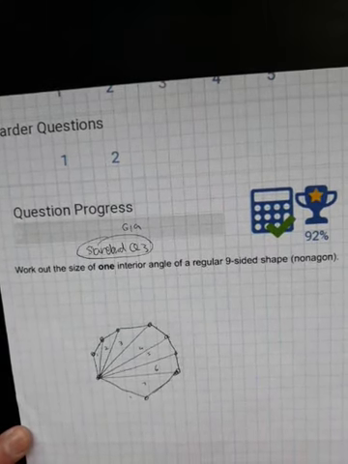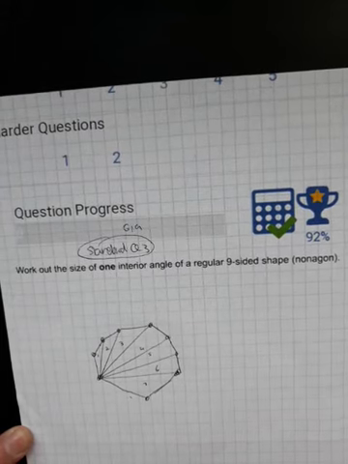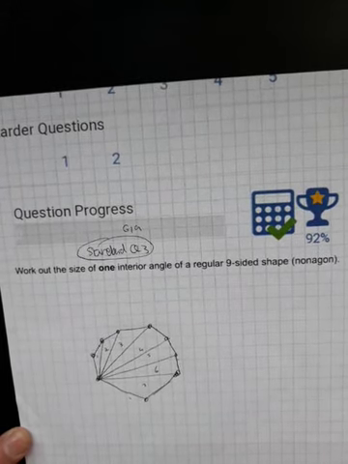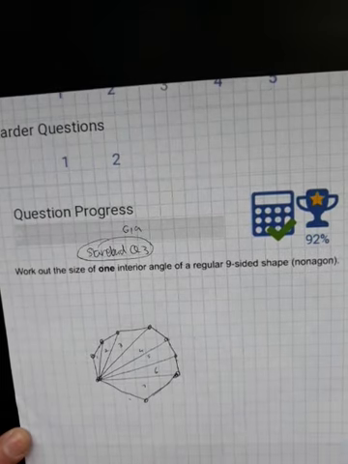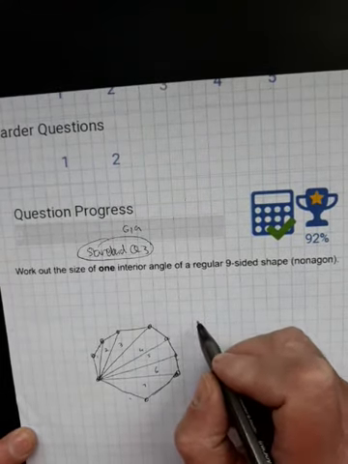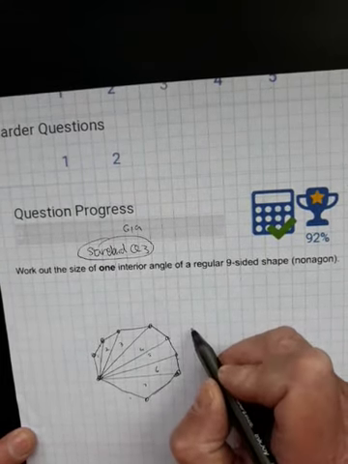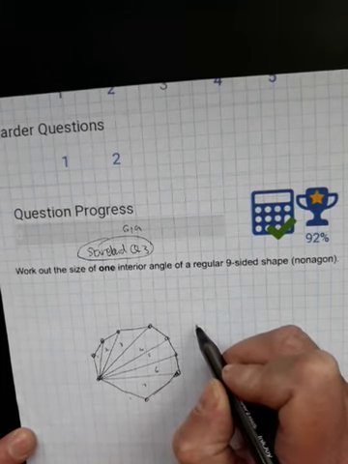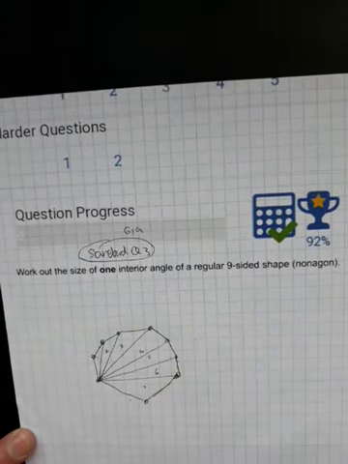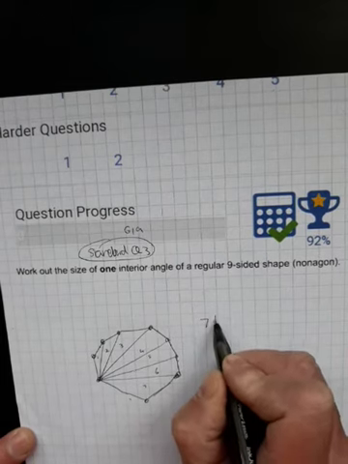You see I've drawn an irregular one here, haven't I? But this is true for regular or irregular. It's going to be hard for me to draw a regular 9-sided shape. All we need to know with a regular one is that the angles inside will be identical to each other. Let's just do the irregular. How many did we get? 7 triangles.